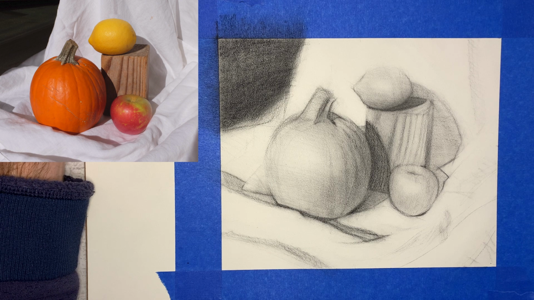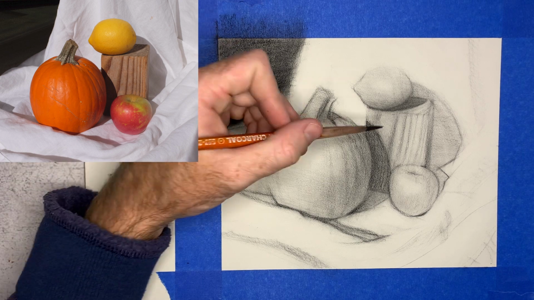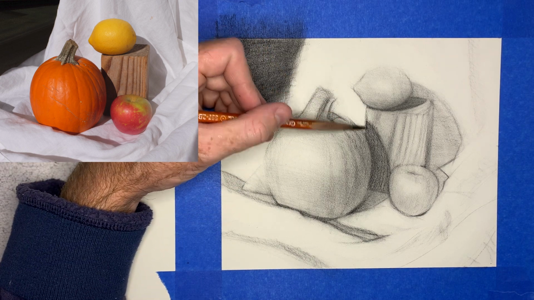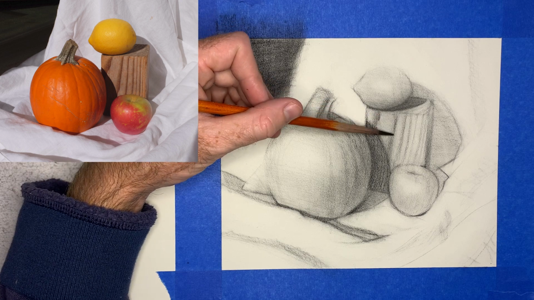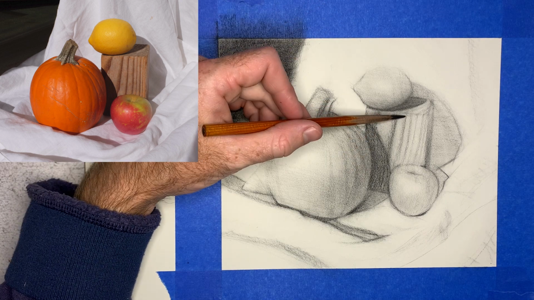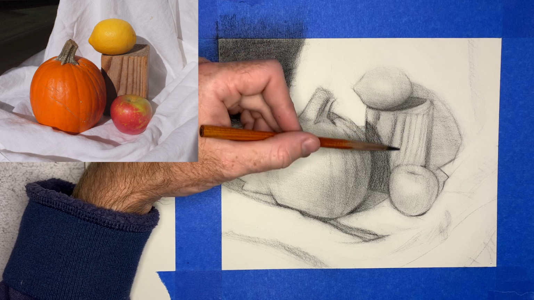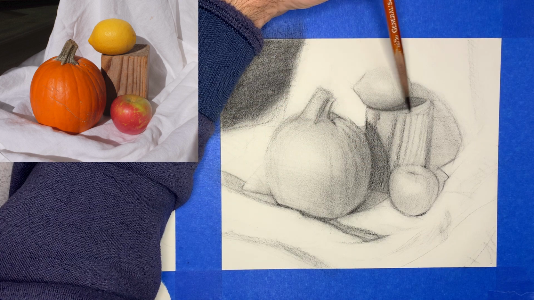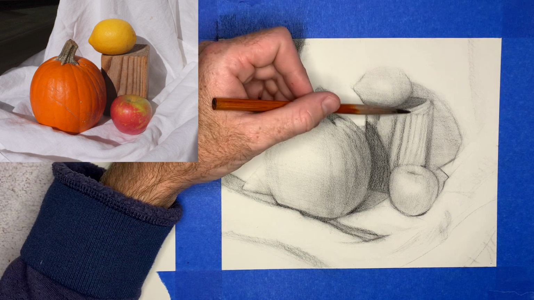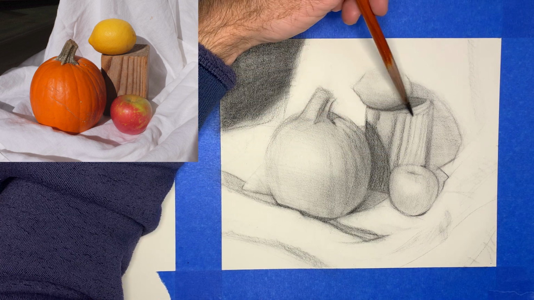I'd say the light hitting the white fabric is definitely the brightest thing on here. So that'll be the closest to the white of the paper. Everything else has to be a little bit darker, like as a rule. That'll help me build up the form of these objects with tone and shape instead of just outlines.